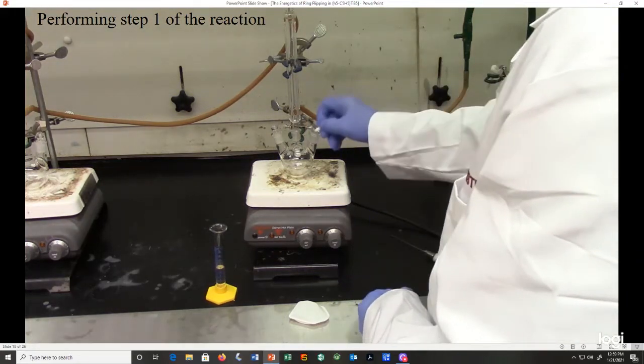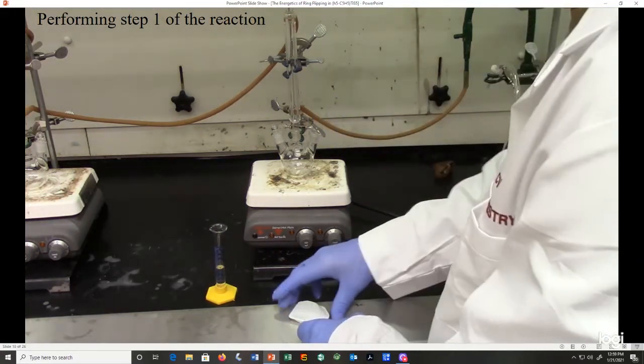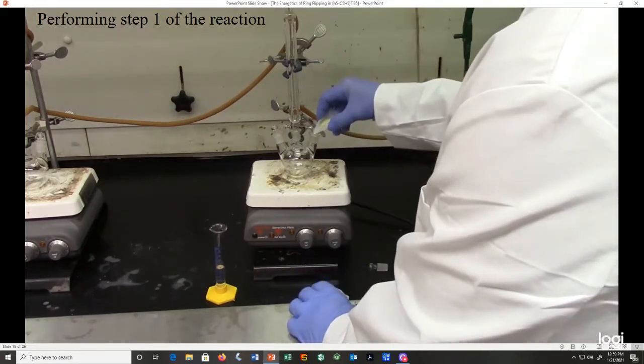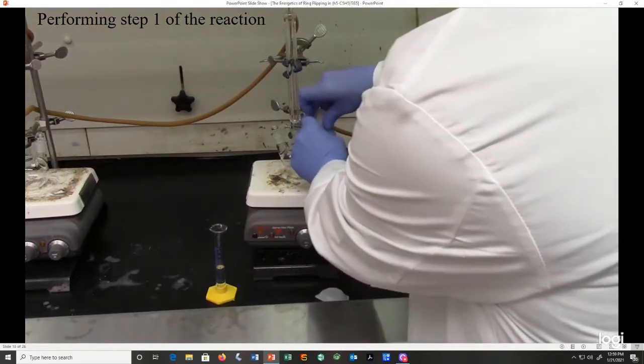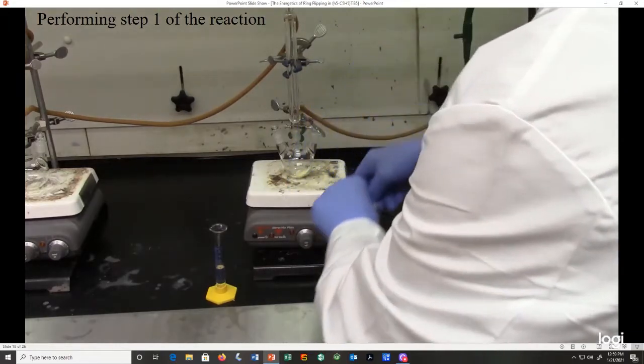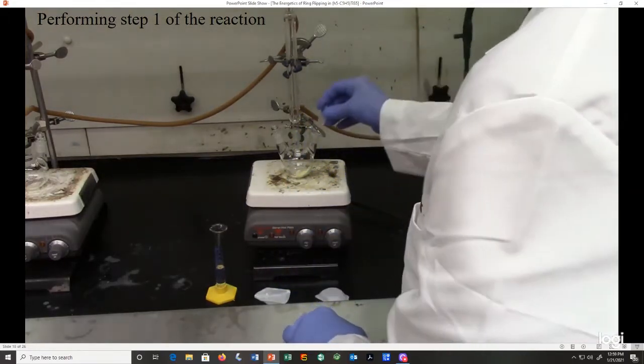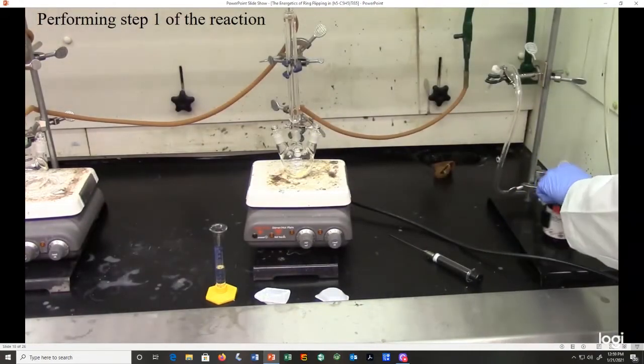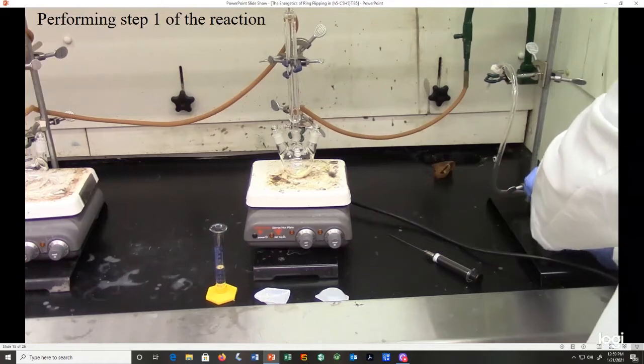First thing that we're going to do is add our stir bar and our sulfur to the reaction flask, and replace the stopper. And so now it's time to get our superhydride solution.